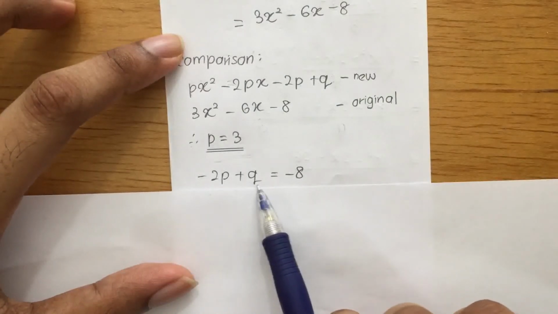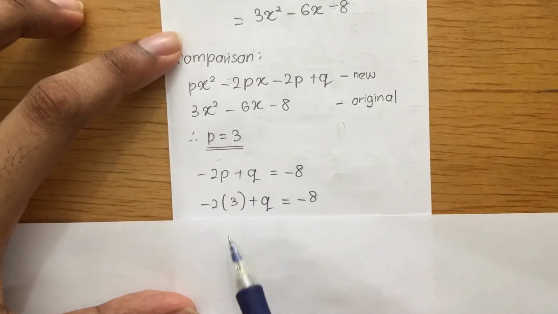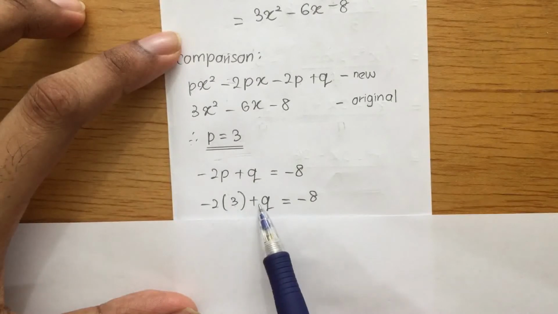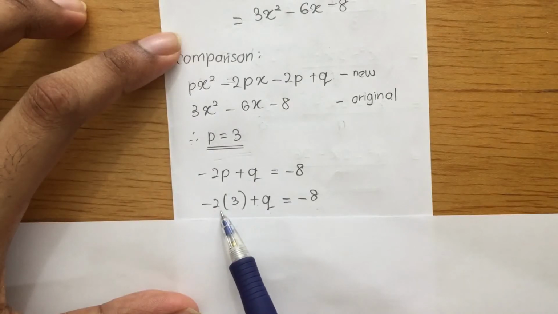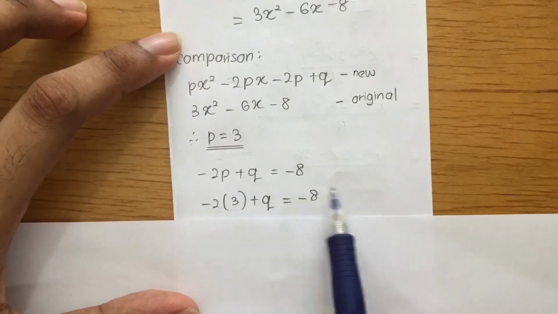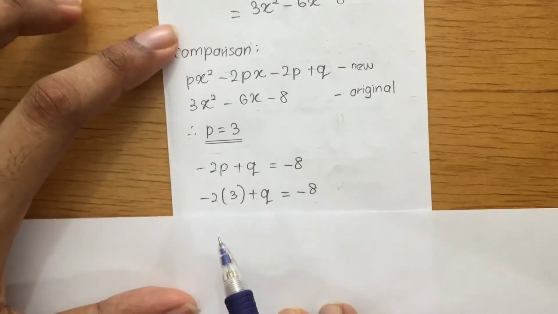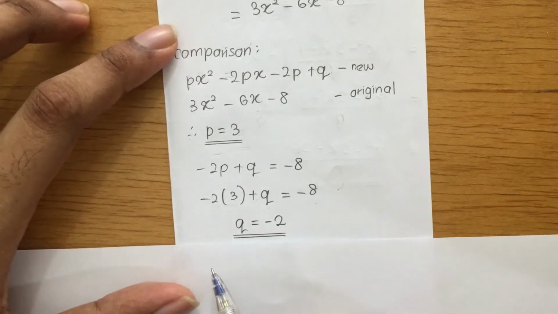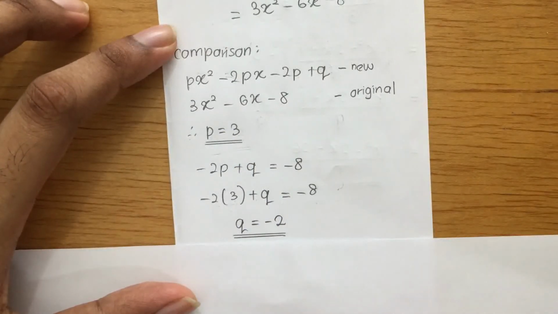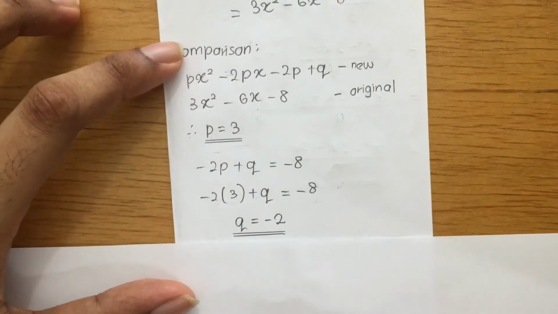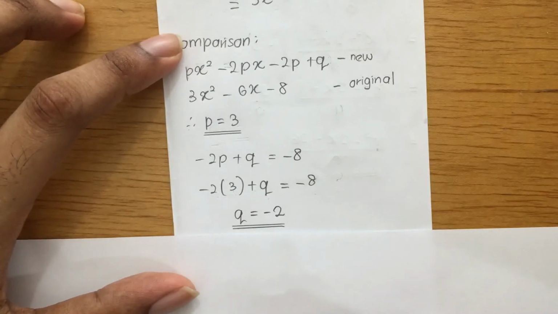So negative 2p plus q is equal to negative 8. Since you know that your p is equal to 3, you substitute in the value here. Negative 2 times 3, and then plus q equals negative 8. So negative 2 times 3, from here you get negative 6. So this negative 6 you move over to the right hand side, it will become positive 6. So negative 8 plus 6, from here you get your q is equal to negative 2. So this is your final answer, guys, where you will get p is equal to 3 and q is equal to negative 2. I hope you get the working that I've shown to you so far for question part B. Let me proceed to question part C now.